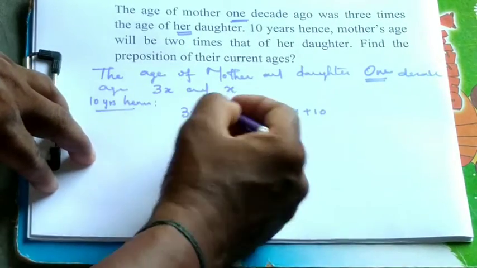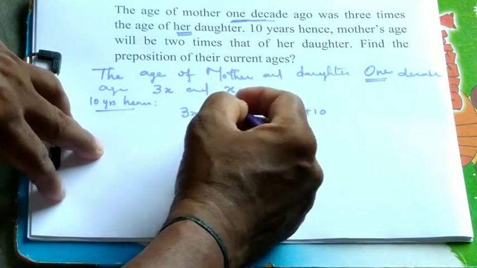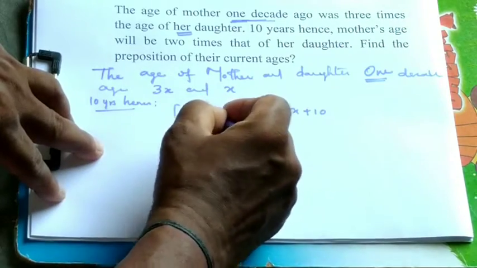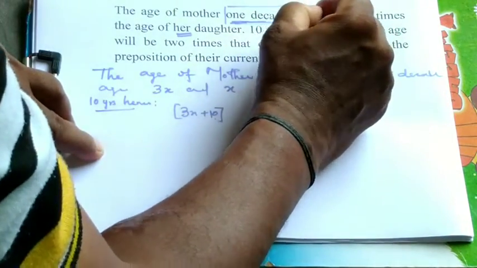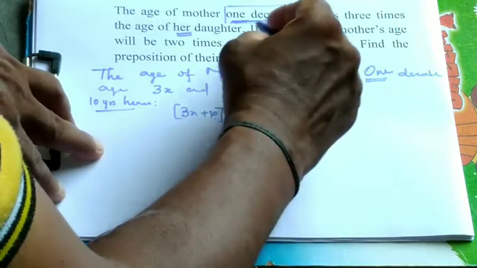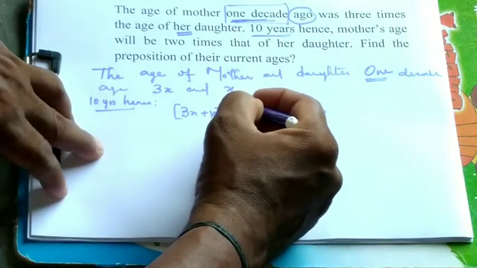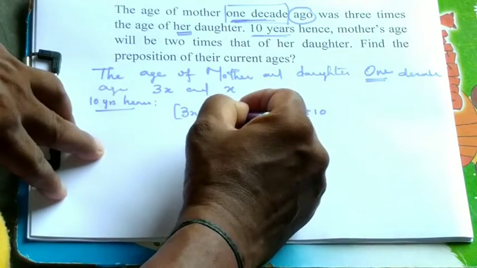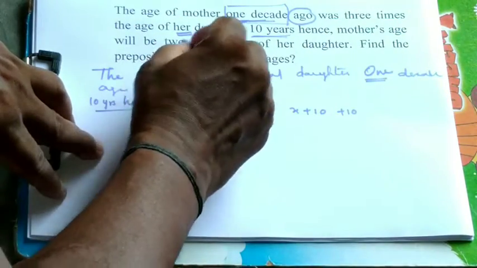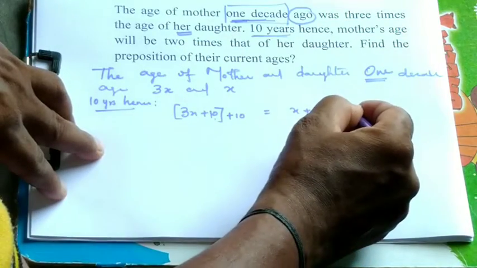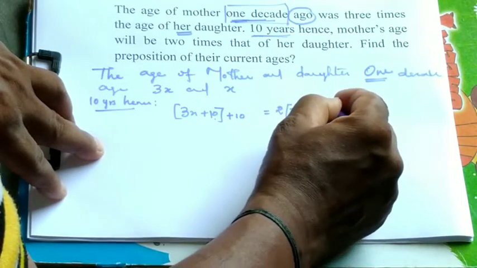The first 10 indicates the decade. That's the reason we are adding the first 10, and after that we are adding one more 10. Be careful in this, because we are calculating 10 years ago, that's the reason we add the first 10. After the continuation of this problem, 10 years ends, so the second 10 comes. When we add this 10, the mother's age will be 2 times her daughter's.